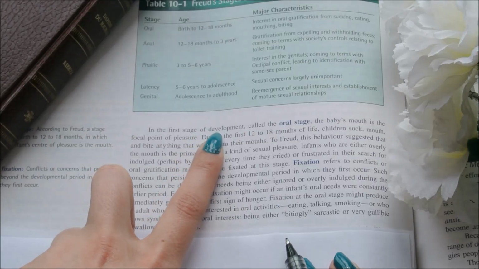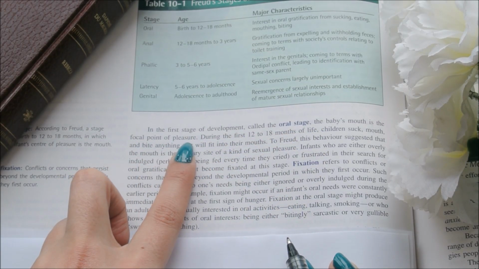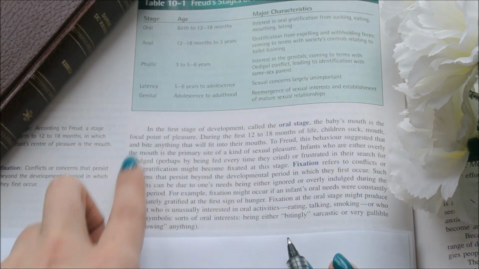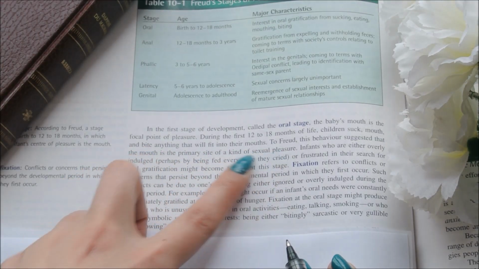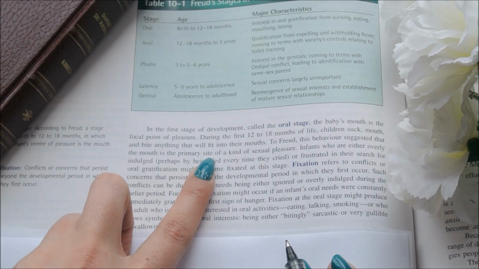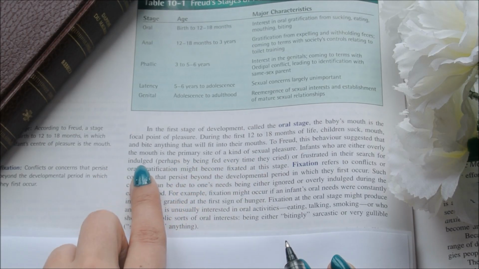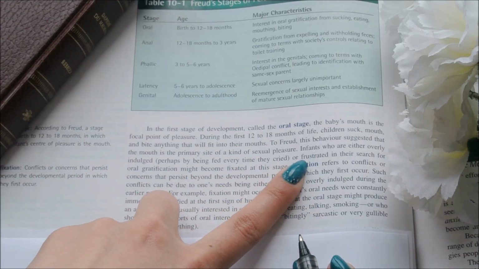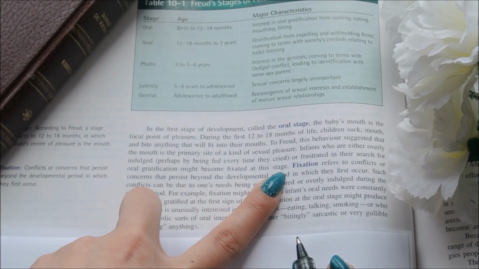So, in the first stage of development, called the oral stage, the baby's mouth is the focal point of pleasure. During the first 12 to 18 months of life, children suck, mouth, and bite anything that will fit into their mouths. To Freud, this behavior suggested that the mouth is the primary site of a kind of sexual pleasure. Infants who are either overly indulged, perhaps by being fed every time they cried, or frustrated in their search for oral gratification, might become fixated at this stage.